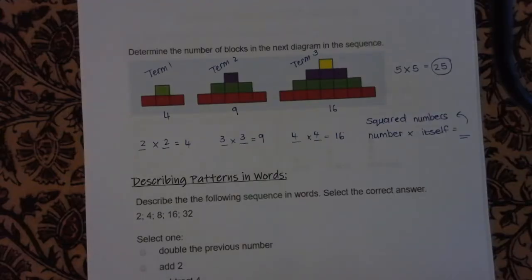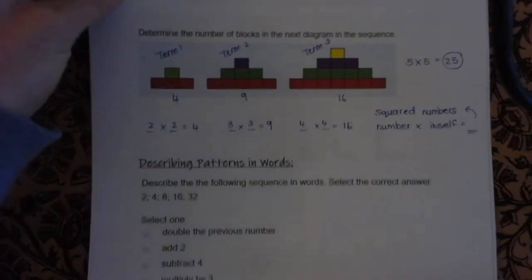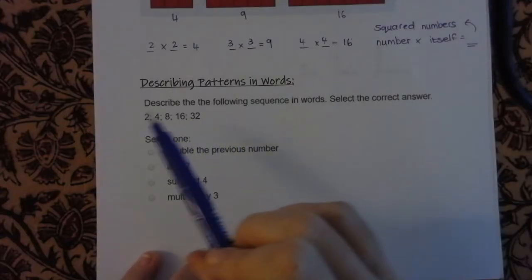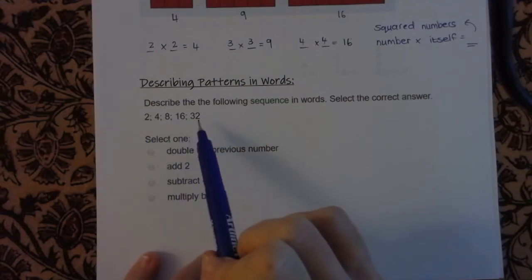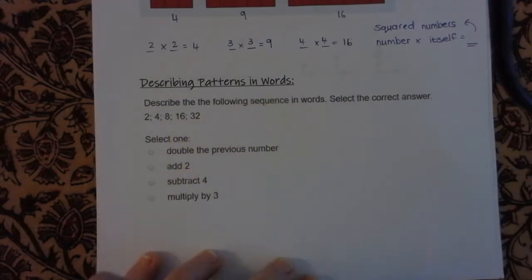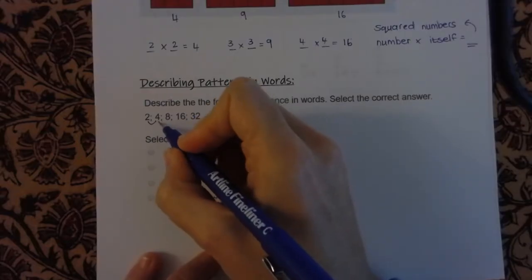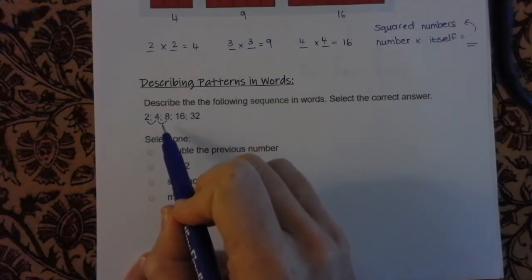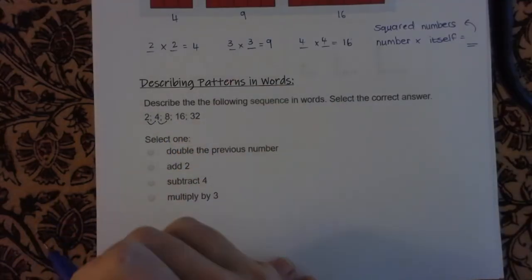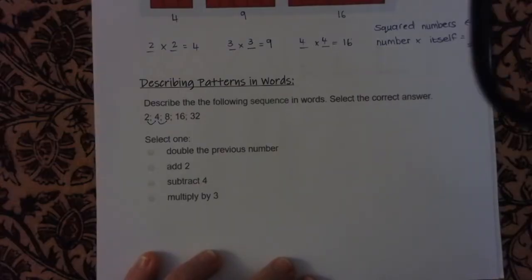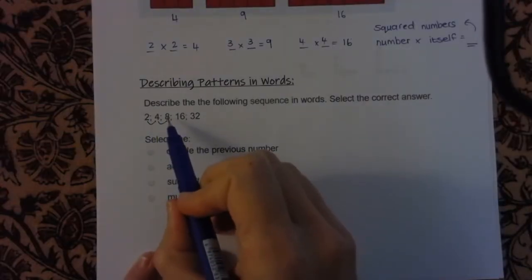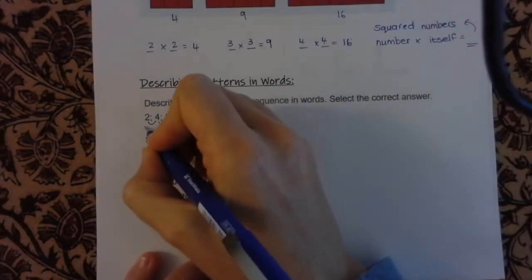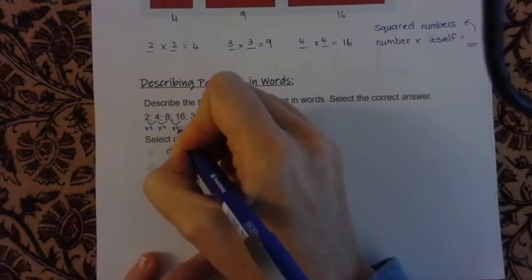Right, then we get to describing patterns in words. It says, describe the following sequence in words. Select the correct answer. So here we have 2, 4, 8, 16, 32. You can see that they are increasing. If you think of adding a number, if you say, for example, 2 plus 2 equals 4, plus 2 will be 6 and not 8, so that will not work. So think of multiplication also. 2 times 2 equals 4. 4 times 2 equals 8. 8 times 2 equals 16. So what we do here is we multiply by 2 every time.